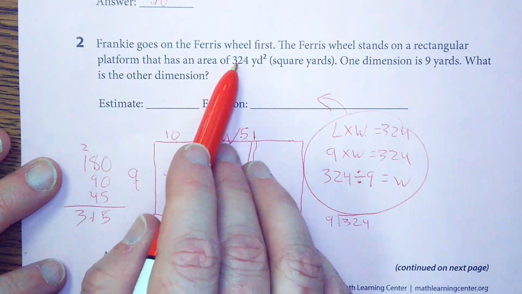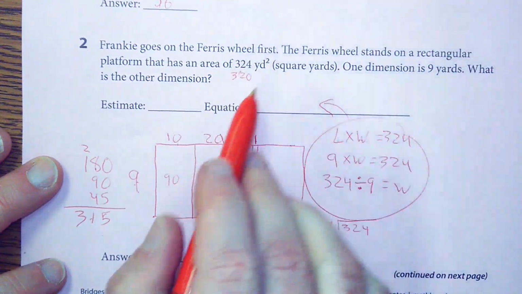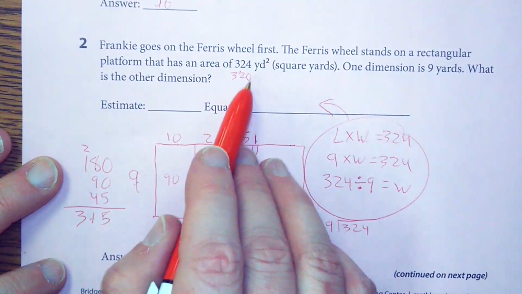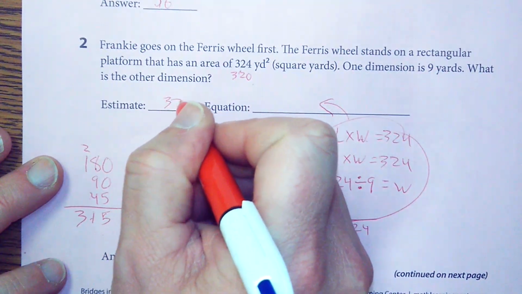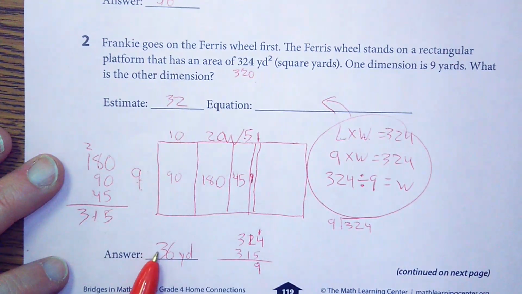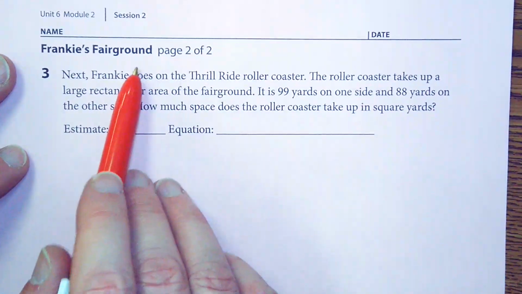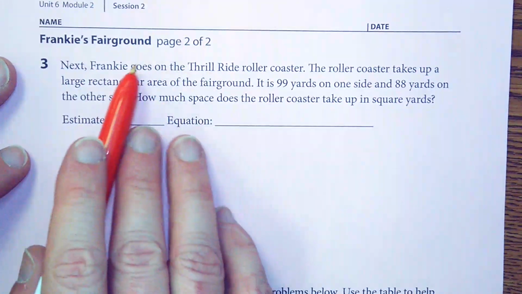You'd say, how many 10s fit in 300, maybe 20? Just round that down to 320. How many 10s fit in 320? 32. So that's pretty close. Our estimate was in the ballpark. I just wish I wouldn't have done it in reverse. Darn! I gotta make sure I don't do that next time. I will not mess up on this one.